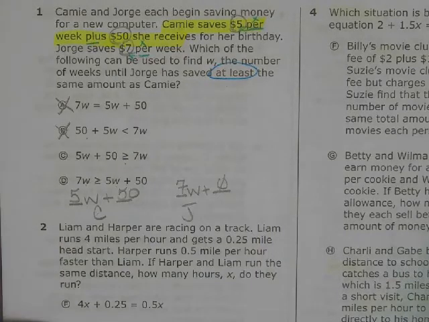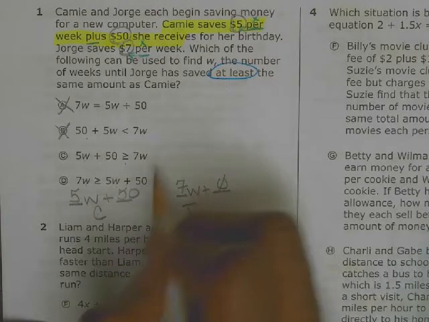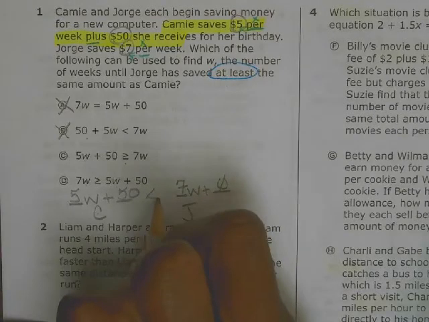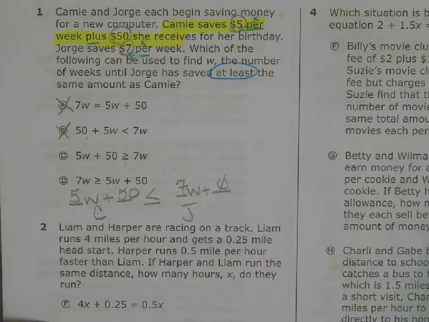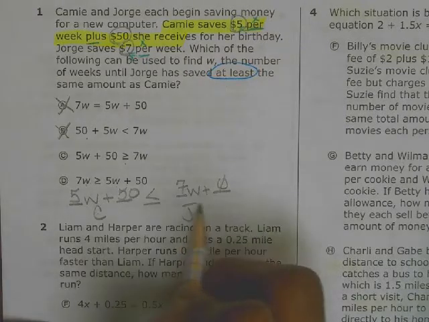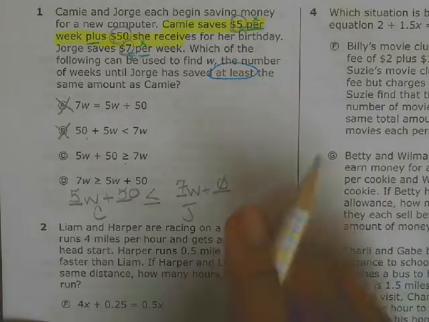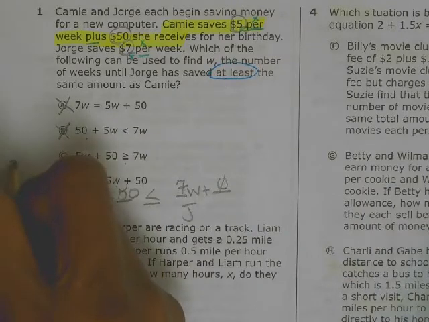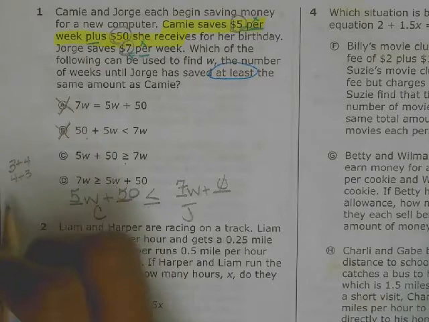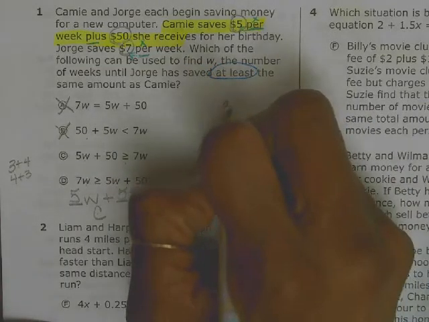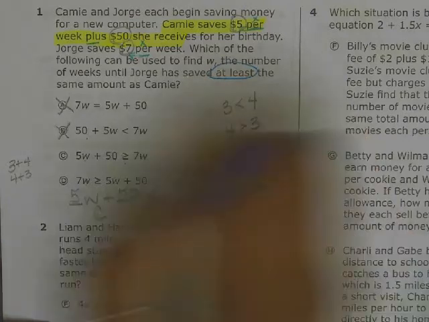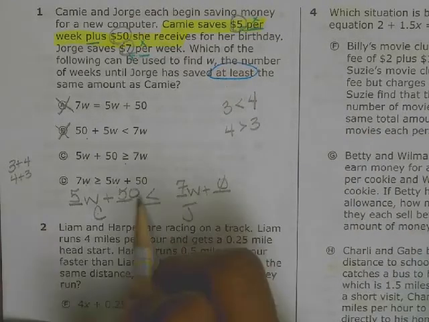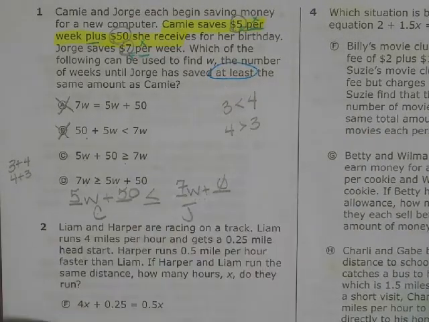Now, I want him to have at least that much. So he could have more, but he has at least that much. So we wrote ours backwards, but that's absolutely okay because we know that 3 plus 4 is the same as 4 plus 3. We know that 3 is less than 4, which is the same as 4 is greater than 3. So don't worry about that. Just make sure you have the big side facing in the right direction, okay?